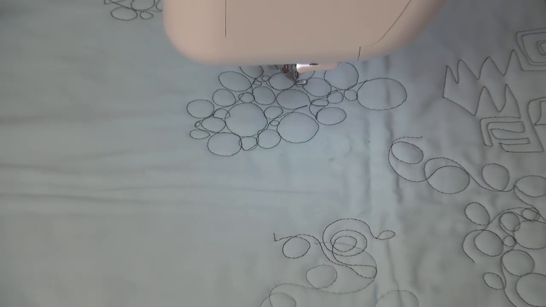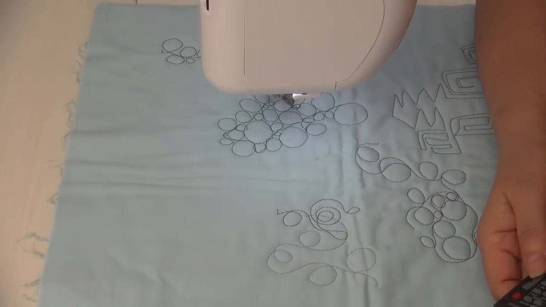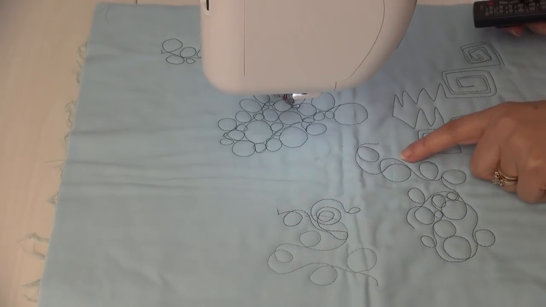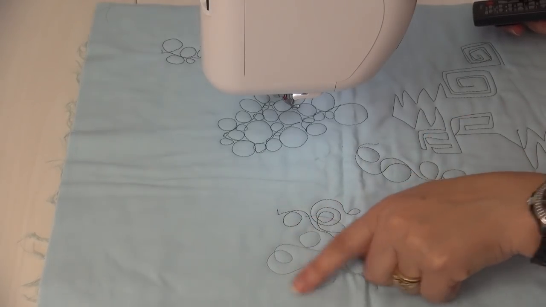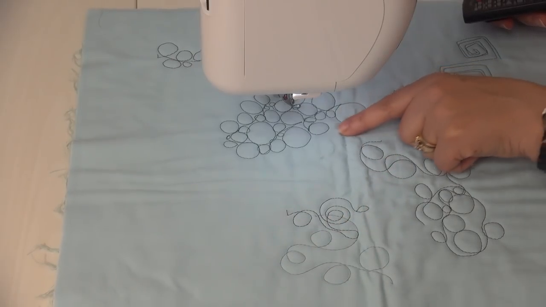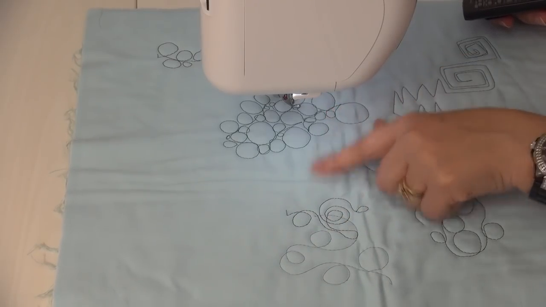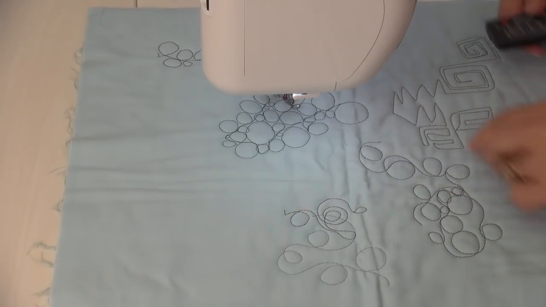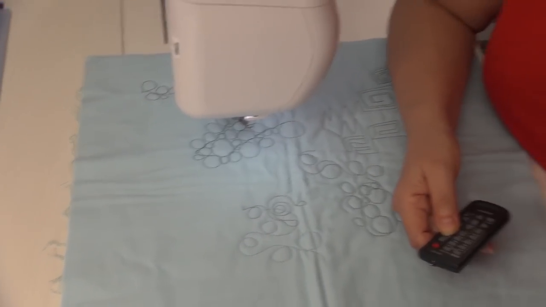So there is the process, and that lets you see the difference here of how these are more swirls. I call these loops and swirls. These are the bubbles, like what you blow in your milk glass, you know. That's that kind of a thing. Okay.